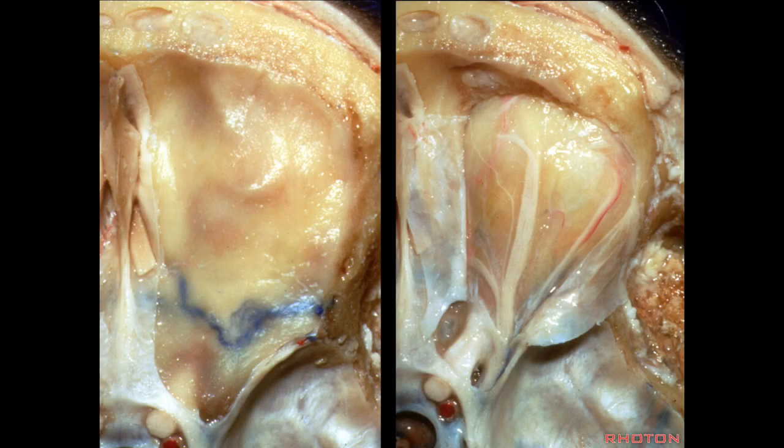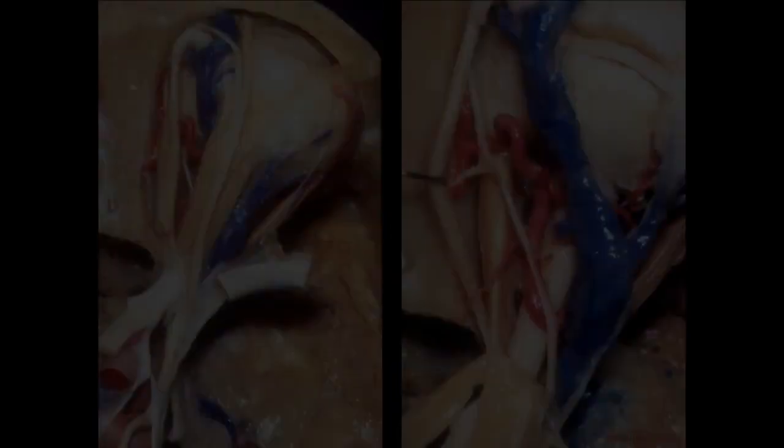And just when we take off the orbital roof and open the periorbita, the first nerves that we see are the trochlear nerve to superior oblique, the frontal branch that gives rise to supratrochlear and supraorbital, and then laterally the lacrimal nerve.